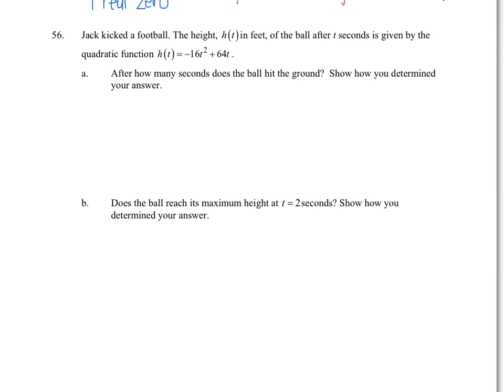Well, we're looking for when the ball hits the ground, meaning that the height is 0. So what we're looking for is when is h of t equals negative 16t squared plus 64t equal to 0? When is the height 0? So this is a function that we can actually factor by taking out the greatest common factor.